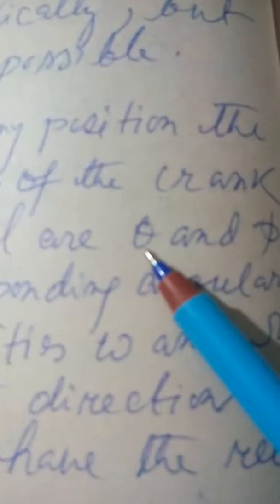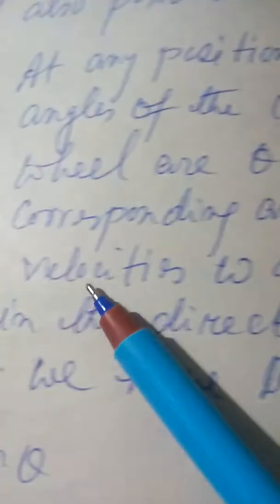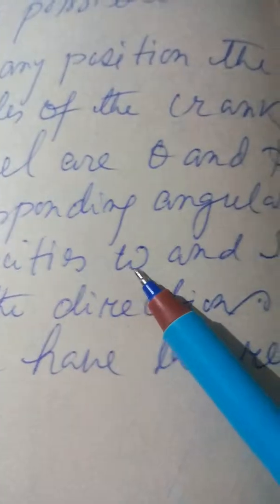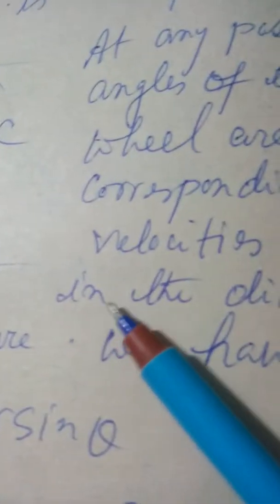At any position, the angles of the crank and wheel are theta and phi, with corresponding angular velocities omega, in the directions shown in the figure.